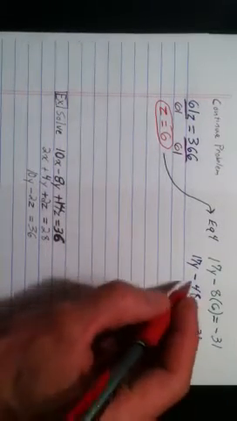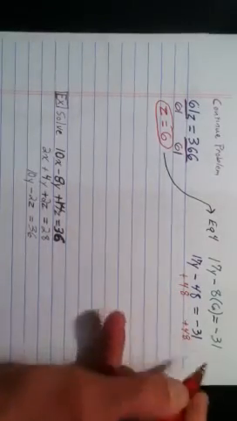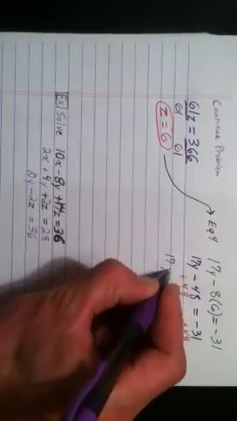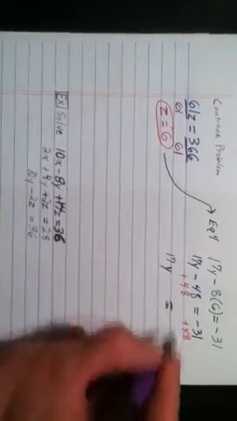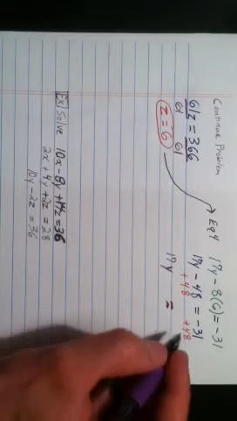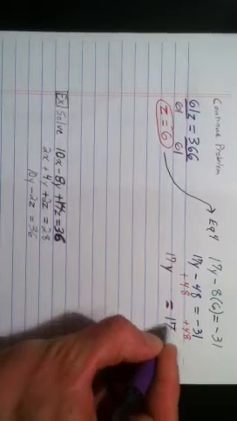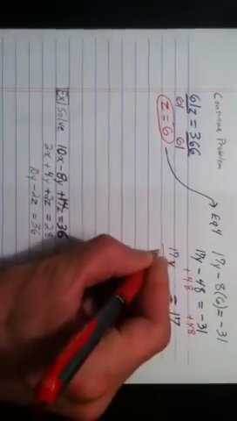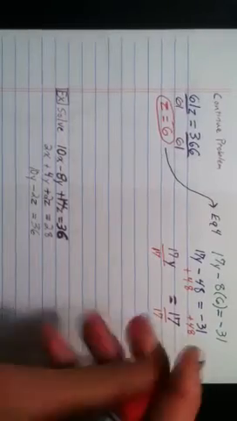So, adding 48 to both sides here and here, we get 17y, the 48's cancel, equals, what does this give us, 17 I have on my paper. And dividing on both sides by 17, we end up getting y equals 1.